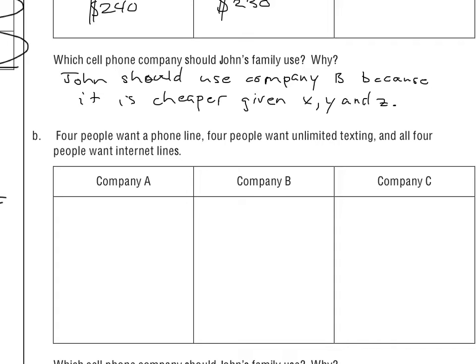For this scenario, 4 people want a phone line, so x is equal to 4 total phone lines. 4 people want unlimited texting, so y is equal to 4. And all 4 people want internet lines, so z is equal to 4.